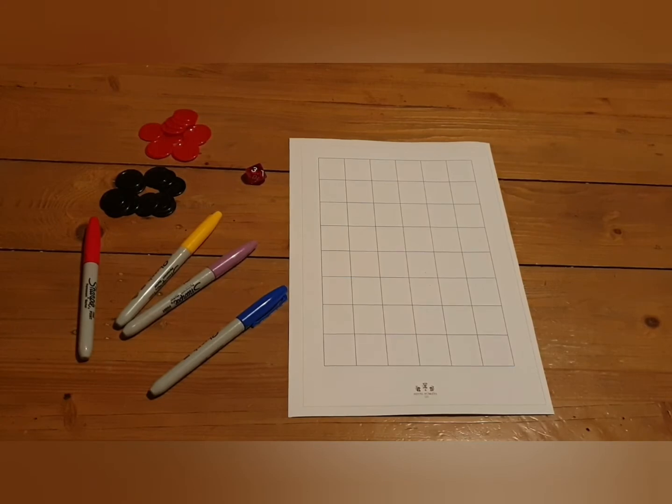Hi, so here we have another game to help practice times tables, and this time it's based on Connect 4. What we need is a grid template, some counters or coloured pens. We need different colours for each player that's playing, and we need a dice that goes from 1 to 10.